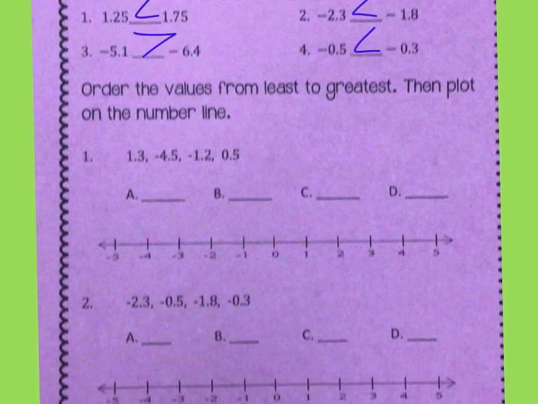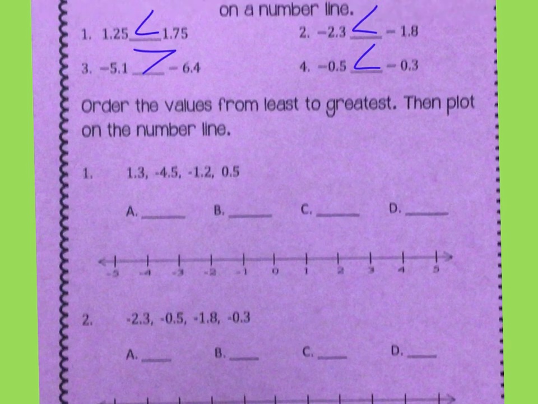Order values from least to greatest, okay? So you can use a number line for this, or you can just start way over to the left and go, okay, which one do I run into first? Negative 4.50. So this is going to be my number 1. Then I run into negative 1 2/10. Then I run into a half, and then I run into this one.